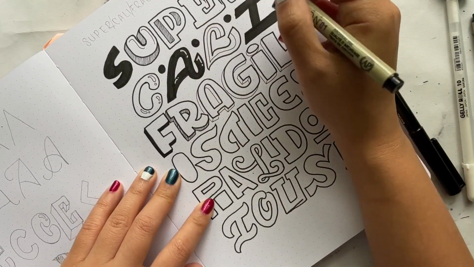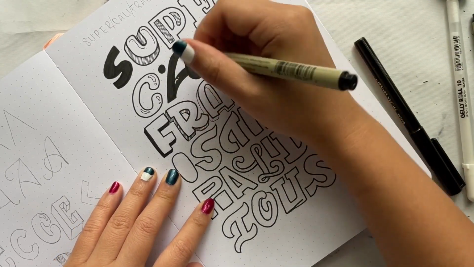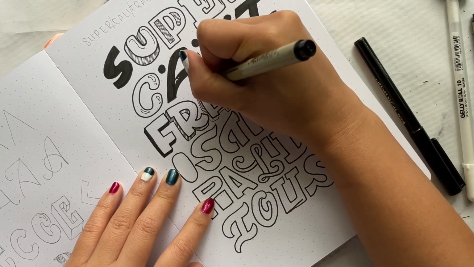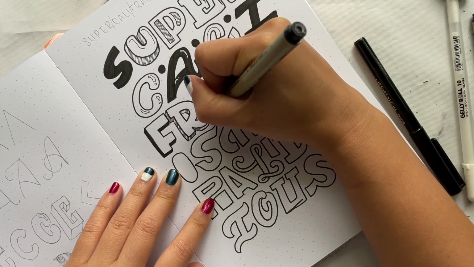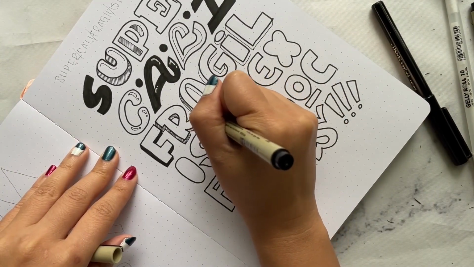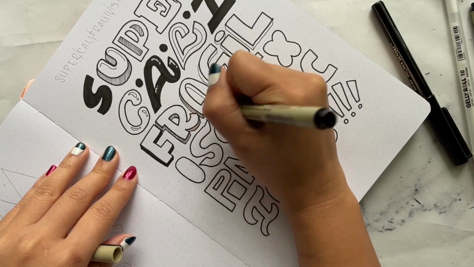All right, and then A, instead of doing diagonals, I'm going to do a straight line down like that. I'm going to follow the letter, actually. Oops.